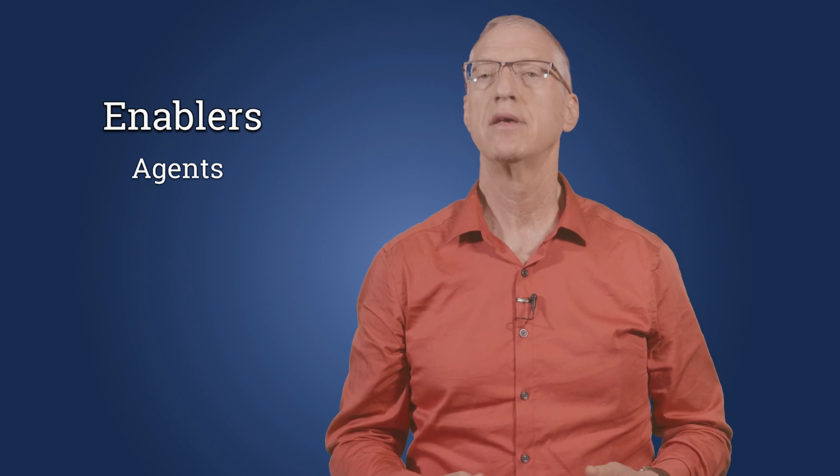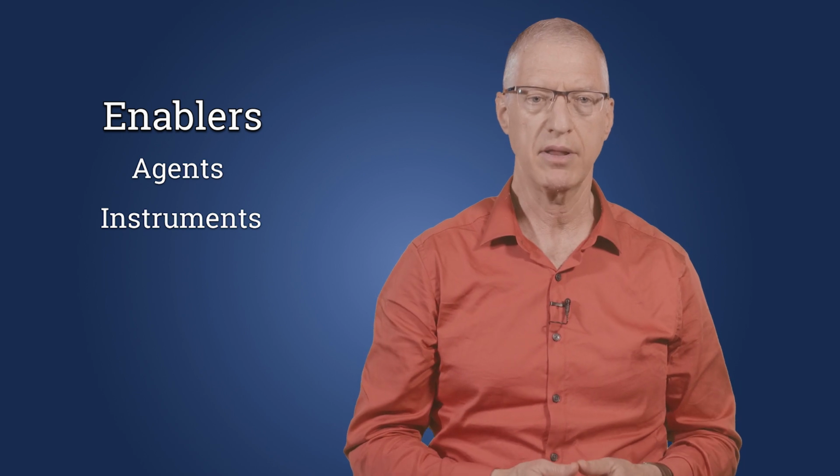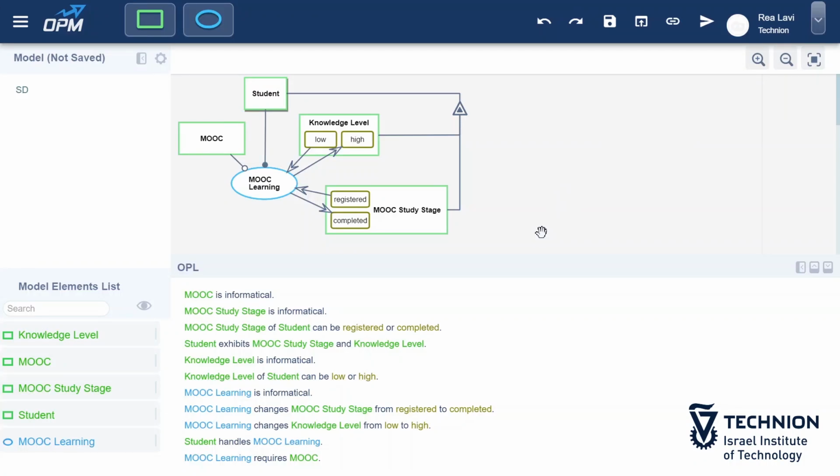I'm glad we were able to learn about enablers, agents who are always humans, and instruments which are inanimate objects. Unlike transformees, enablers of a process are not transformed by the process they enable, but like transformees, without them, the process will not happen. Information systems, which are not physical, also have enablers.